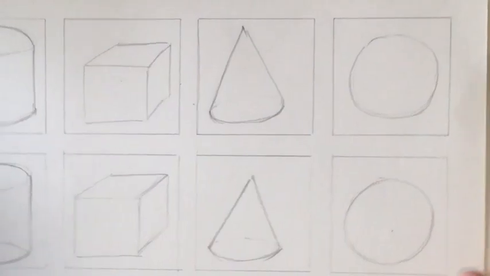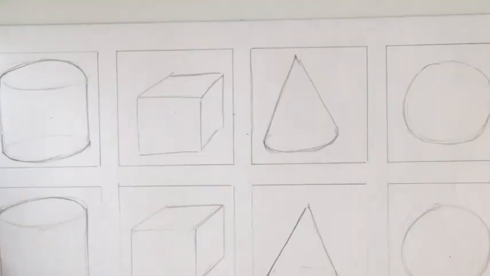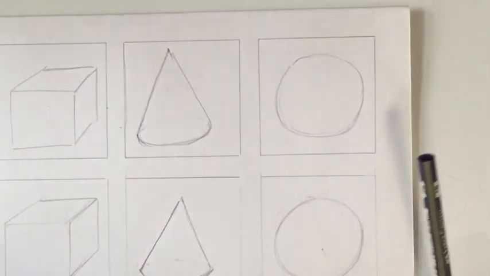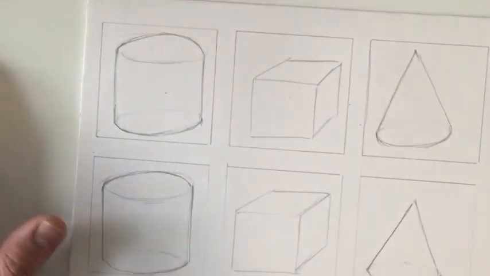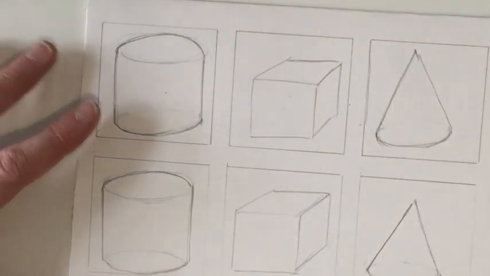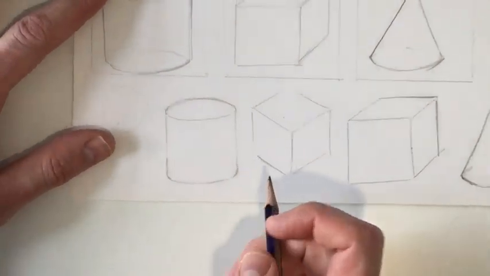Okay, so there we have it. We've got our 3 forms, but they won't look like forms until we add shading to it. So hatching and cross hatching, let's have a go on the practice ones down here.